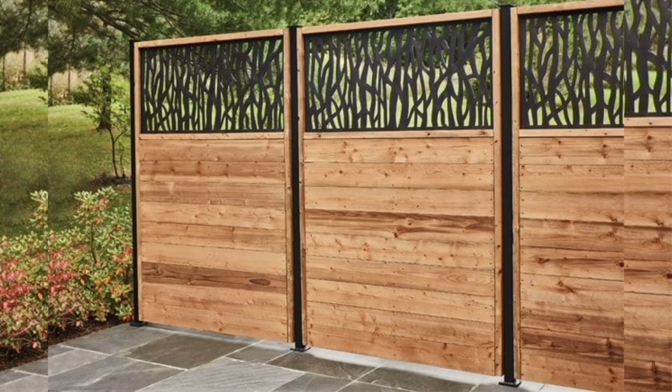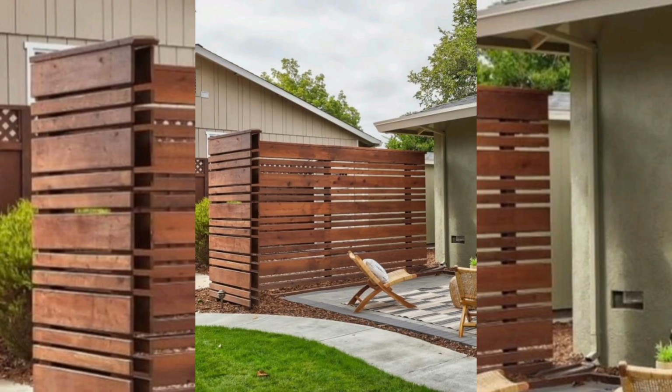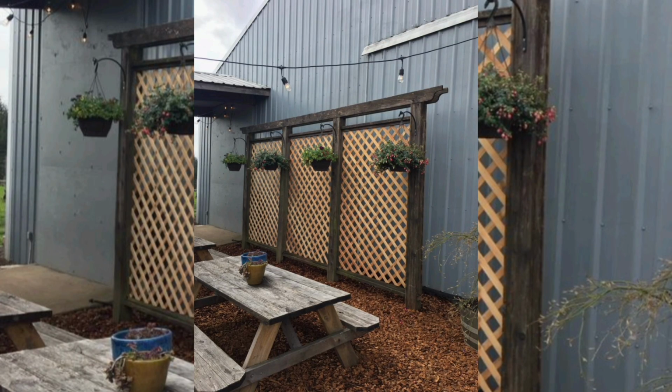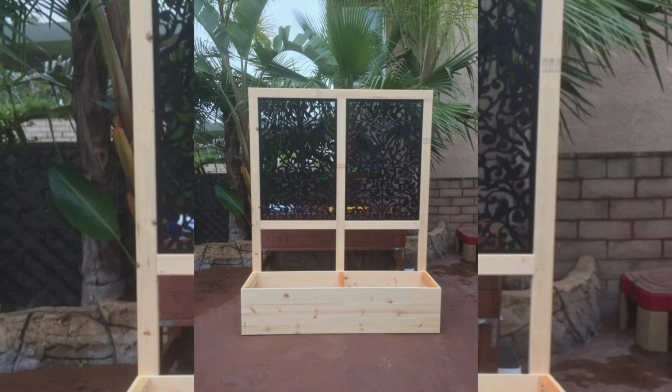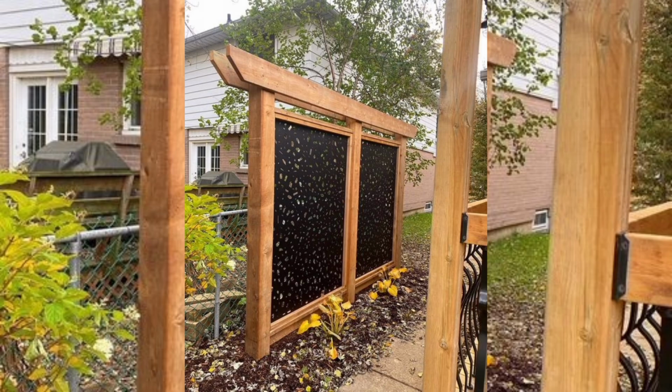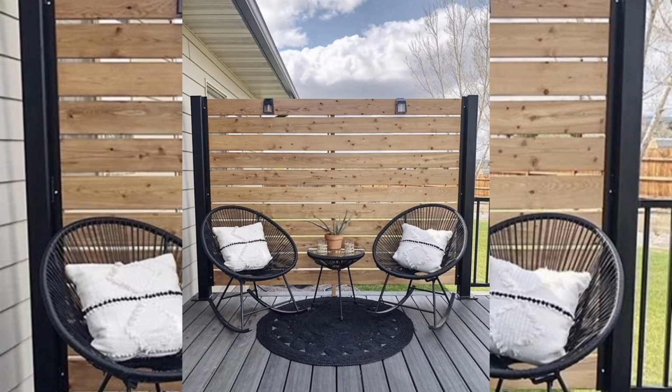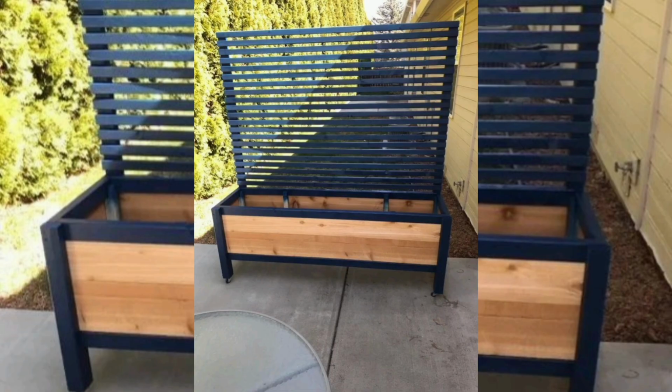To explore, this guide covers everything you need to know about backyard privacy screens, from materials to design ideas.